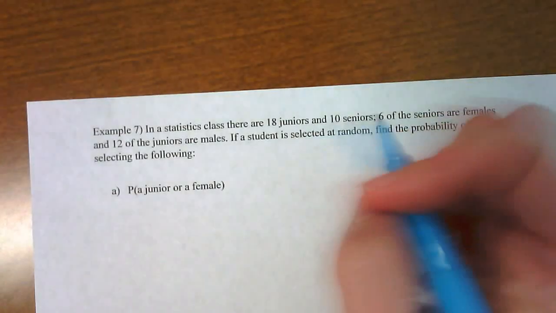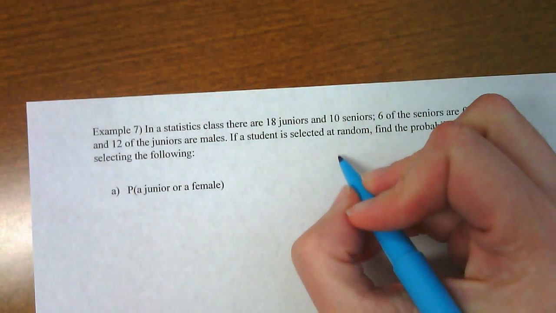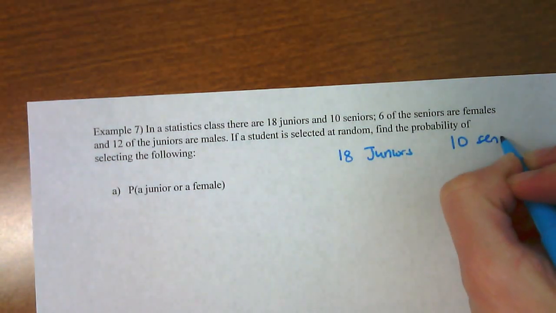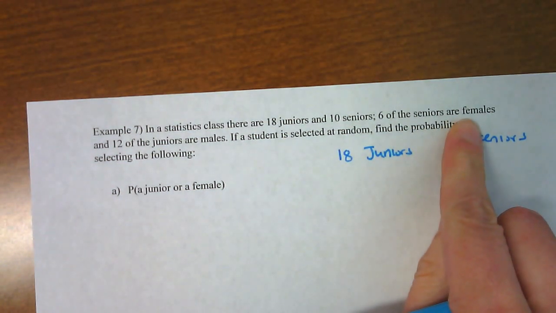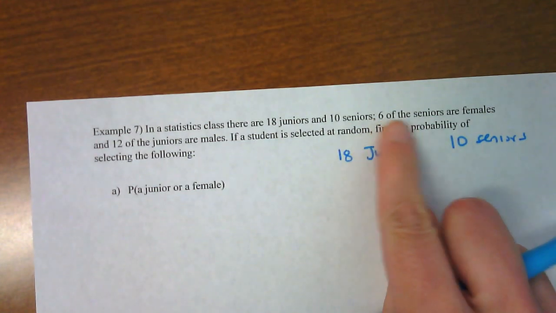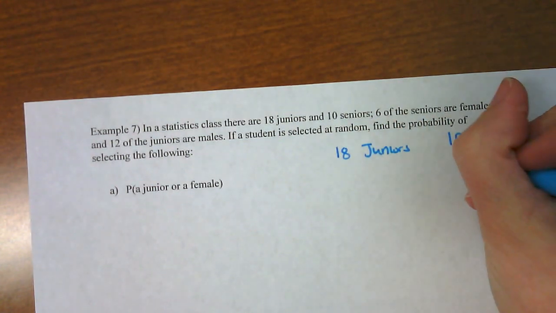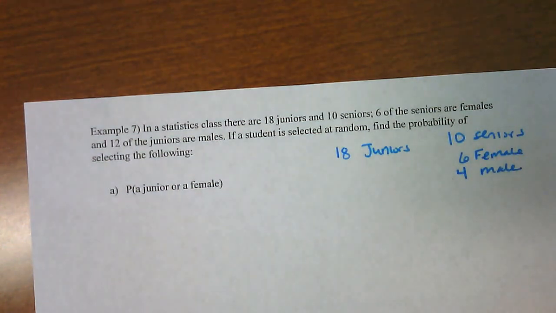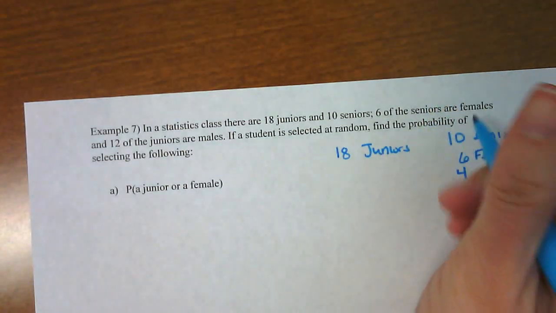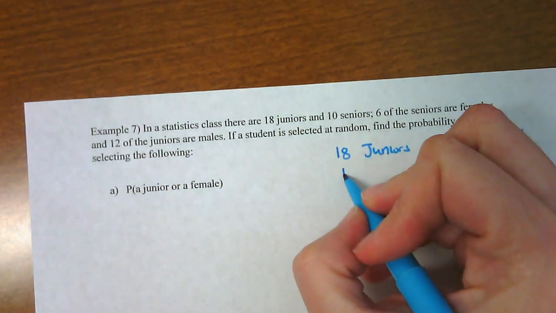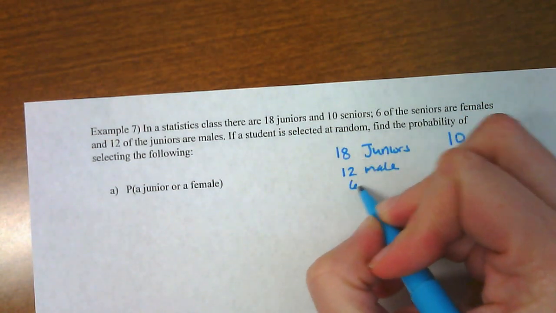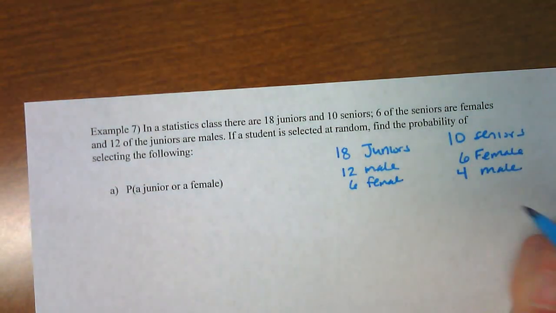So let's keep track of what we have going on first. So we have 18 juniors and 10 seniors. Of the 6 of the seniors are female. So 6 female means I have 4 males. And then for the juniors, it says 12 are males. So that would leave me with 6 females.